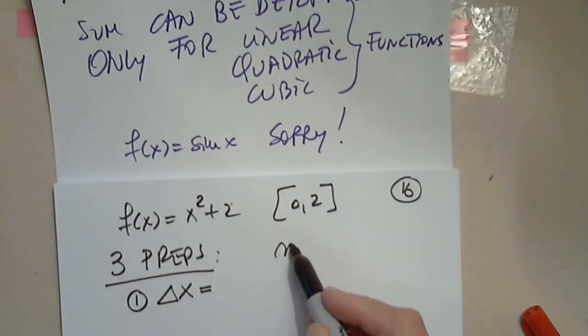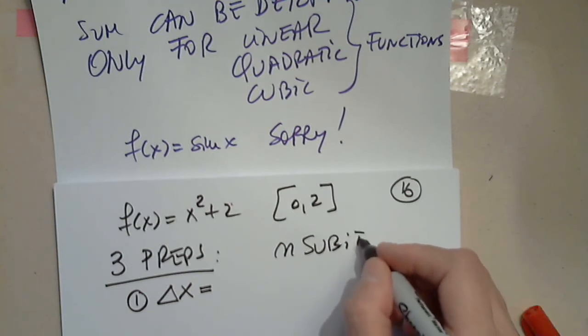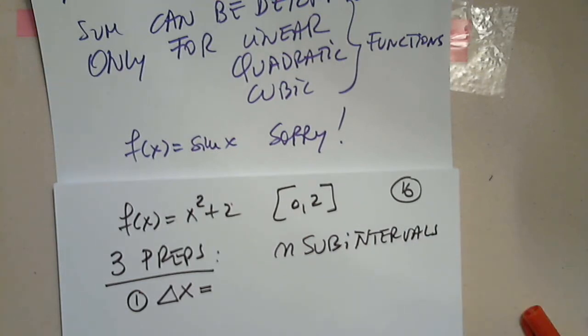Remember, we have n subintervals. And eventually n will go to infinity. So the width of each subinterval will be b minus a divided by n subintervals. So 2 minus 0 over n, or 2 over n.